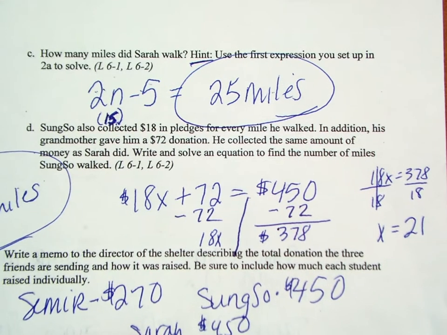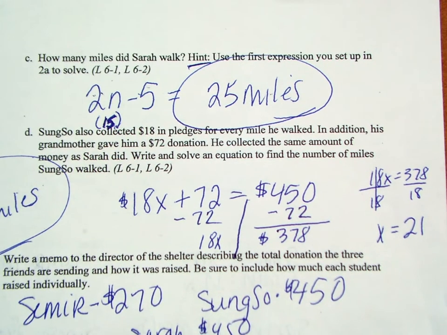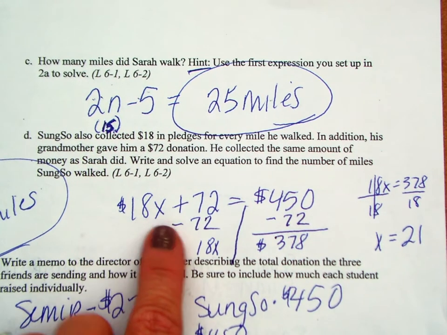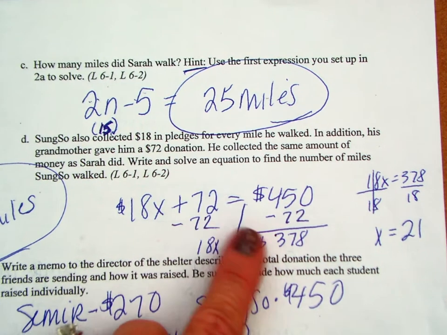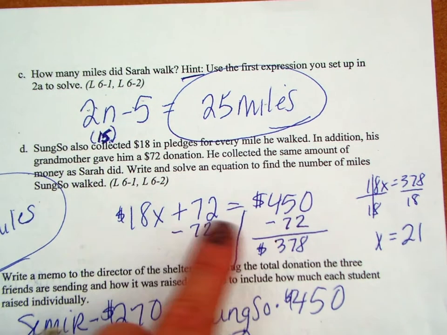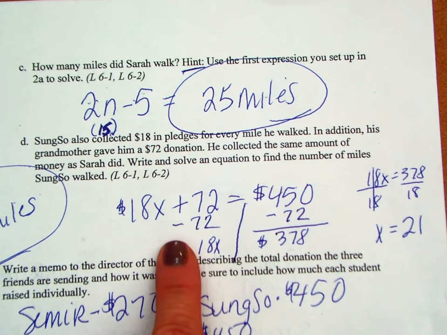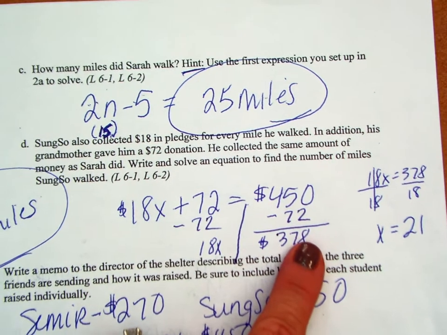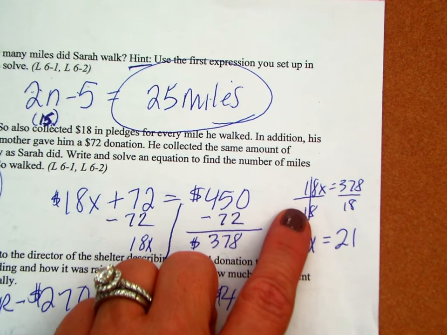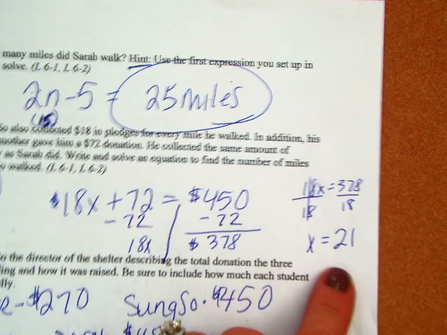Going on down to D, $18 in pledges for every mile he walked, so $18 times x, plus his grandma gave him 72 extra dollars, equaling a total of $450. Same exact type problem that we just did. Draw your line down the middle. Subtract 72 here, subtract 72 there. You have your final over here of 18x equals 378. And when you divide it out, you get 21.